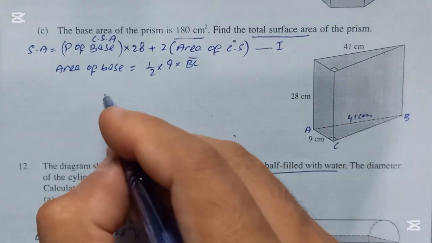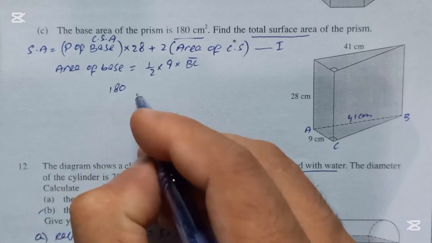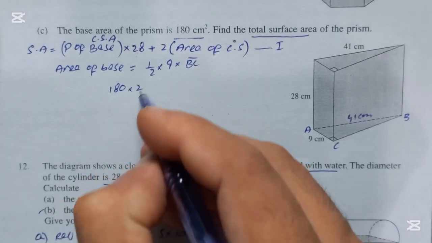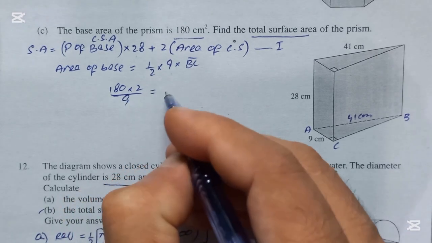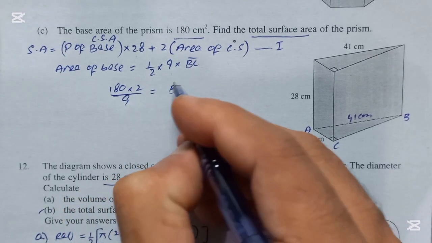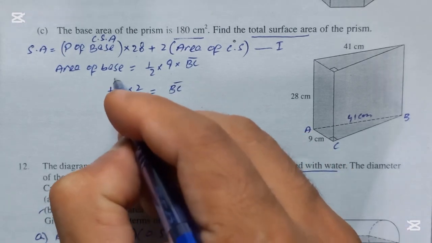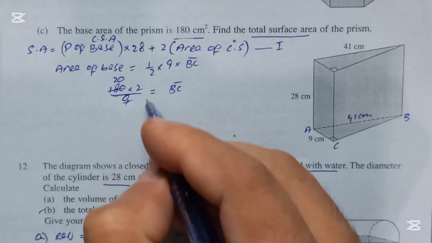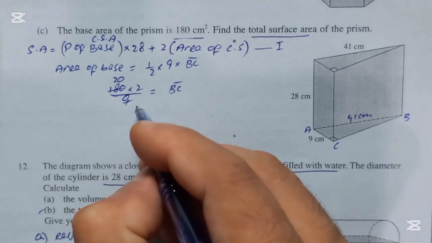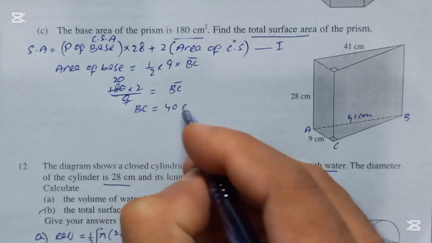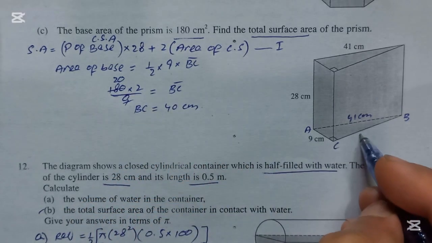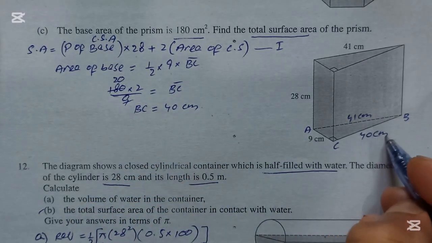The area of the base is given as 180. The 2 will go to the left side and 9 will go to the bottom, equal to BC. 9 twos are 18, 0. So BC is equal to 40 centimeters.